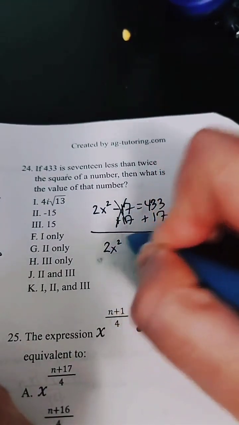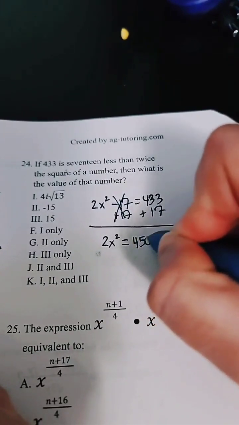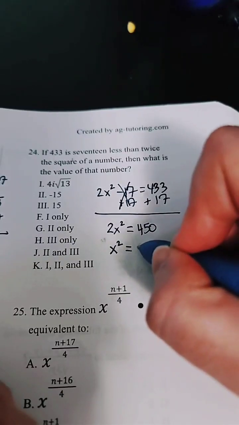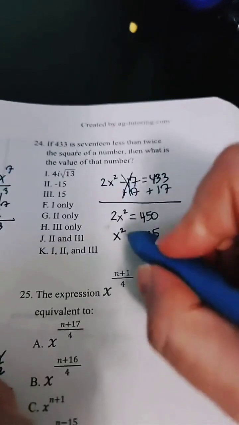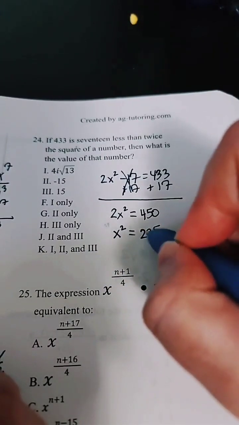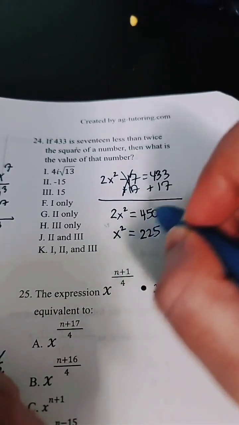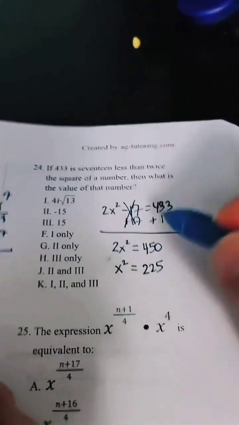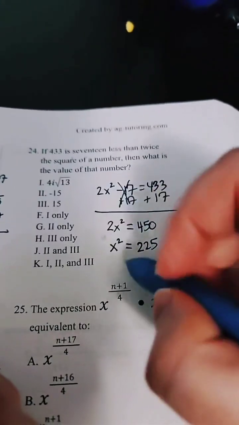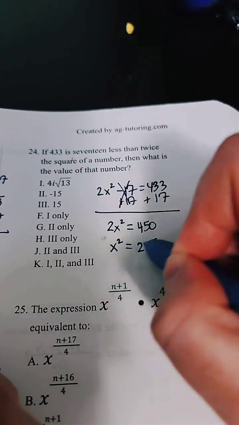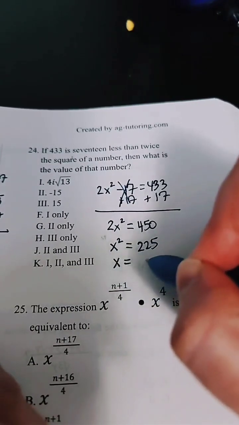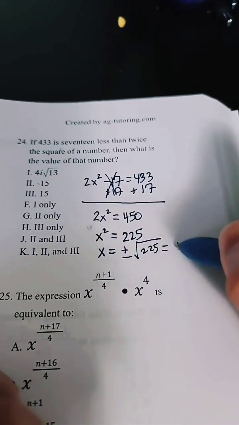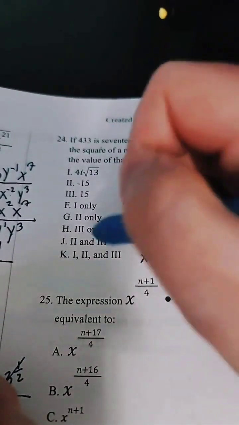And then 2x squared is equal to 450. That just means we have to divide by 2 on each side, so that's 225. And then that means that x squared has to equal 225. To get x by itself, you could also just look at the answer choices and plug in and guess and check if you want to. But the way you would do it without doing that is to do the opposite to each side to get it by itself. So x is equal to plus or minus the square root of 225, which is 15. So plus or minus 15. So it would be 2 or 3, which would be J.